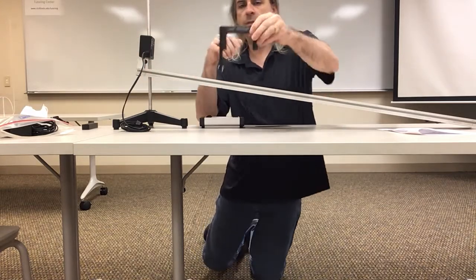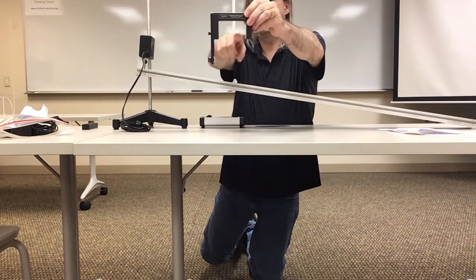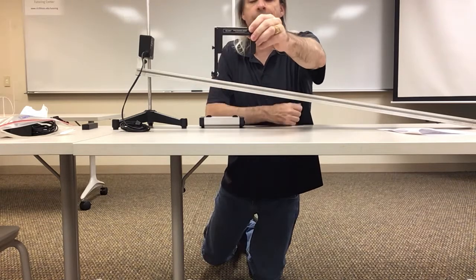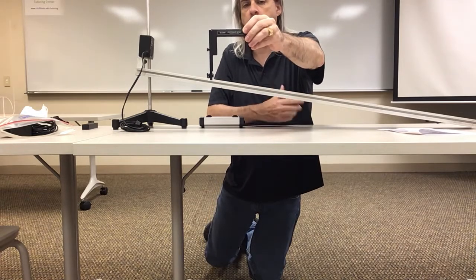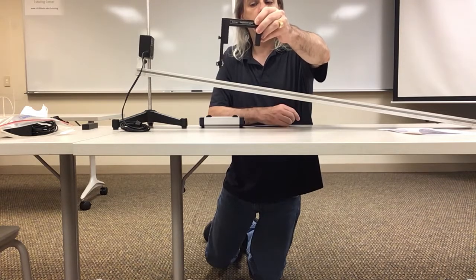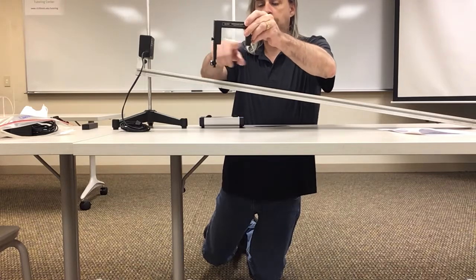First, I'll show you this device. This is called a photogate, and basically all it is, there's a laser that goes from one end to the other, and it can detect the laser if it reaches the other end. So right now, if I plug this in, it would detect that there's a laser here.